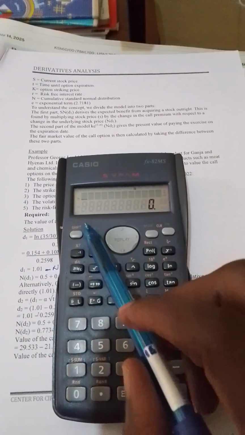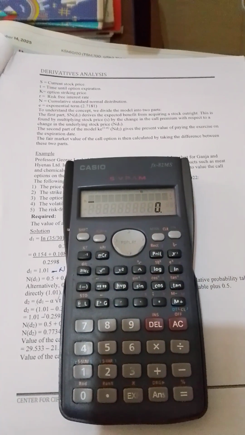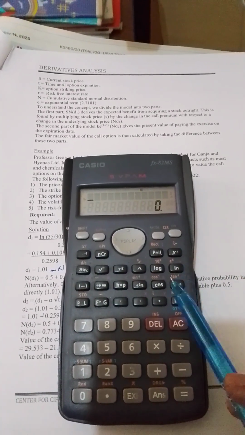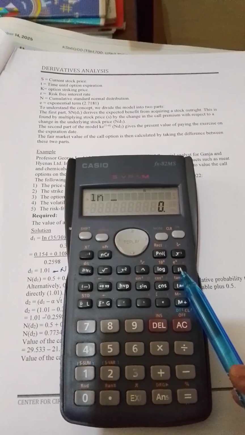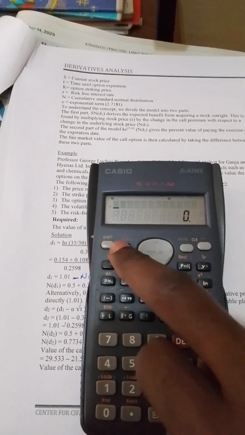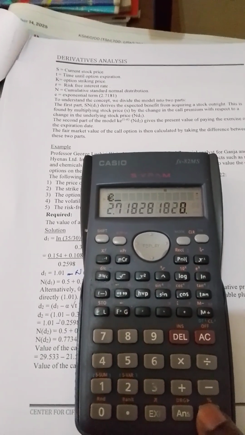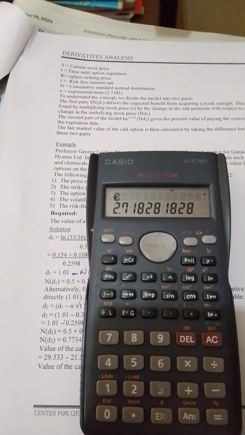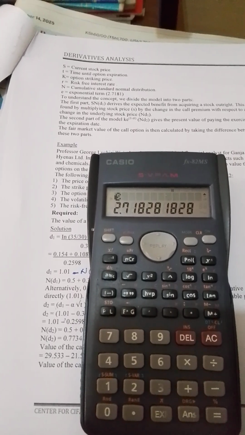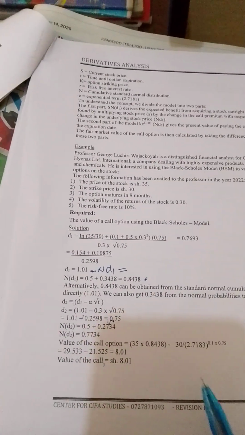Now this second button here, you press that, then you shift to this button here, then is equals to 2.7182, the E. So that number is coming from that.